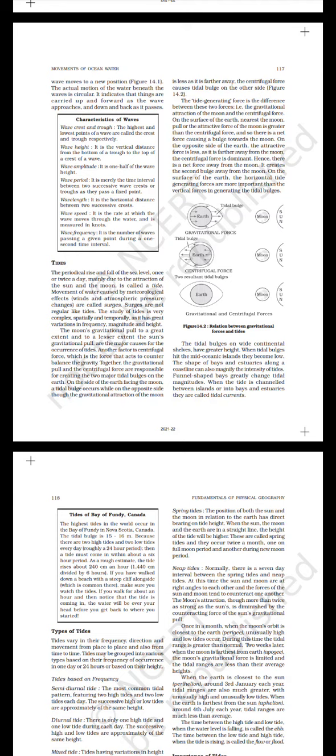Wave height. It is the vertical distance from the bottom of a trough to the top of a crest of a wave. Wave amplitude. It is one half of the wave height. Wave period. It is merely the time interval between two successive wave crests or troughs as they pass a fixed point. Wavelength. It is the horizontal distance between two successive crests. Wave speed. It is the rate at which the wave moves through the water and is measured in knots. Wave frequency. It is the number of waves passing a given point during a 1 second time interval.